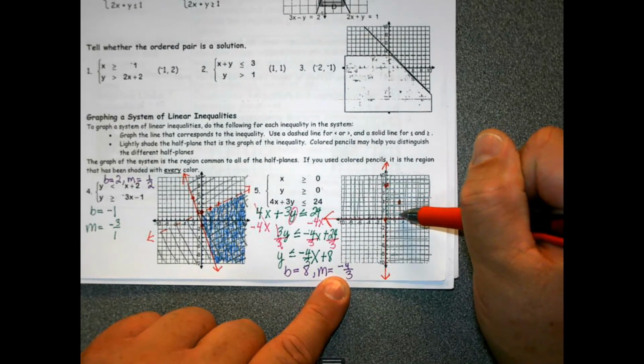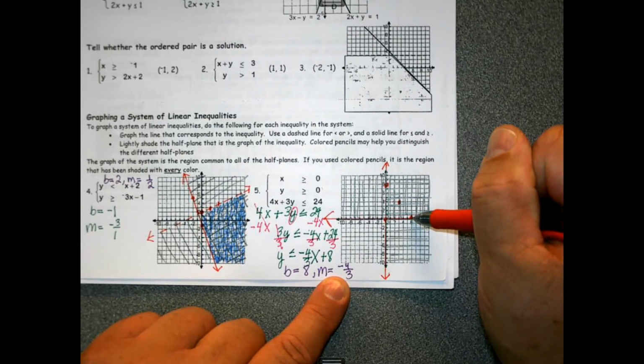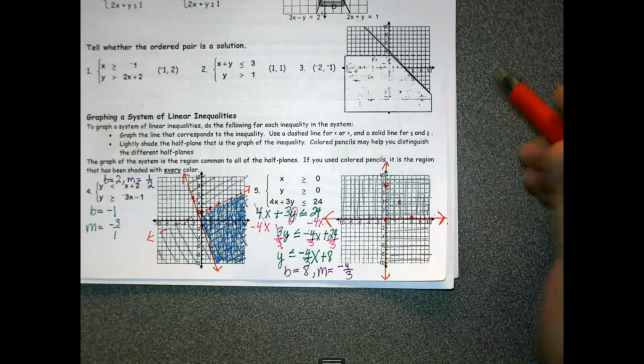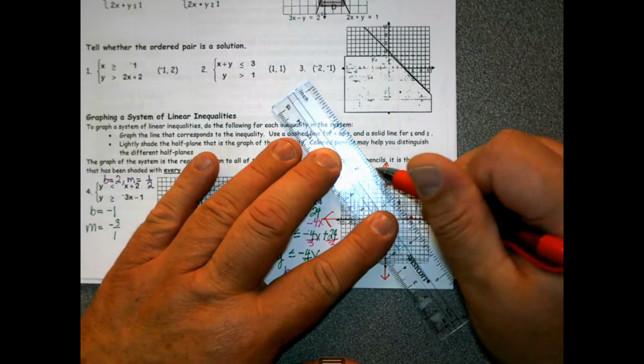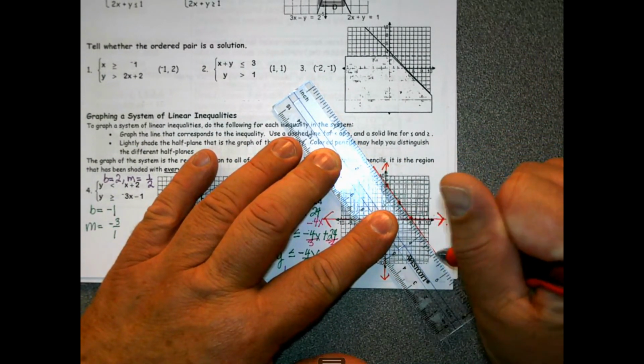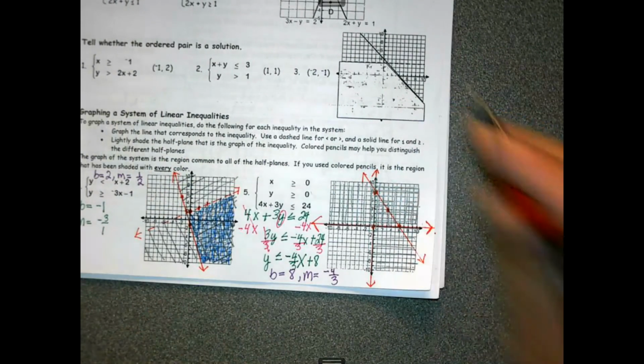Down 4 to the right 3. Solid or dashed? Solid. Shade up or down? Above or below? Down. Below.